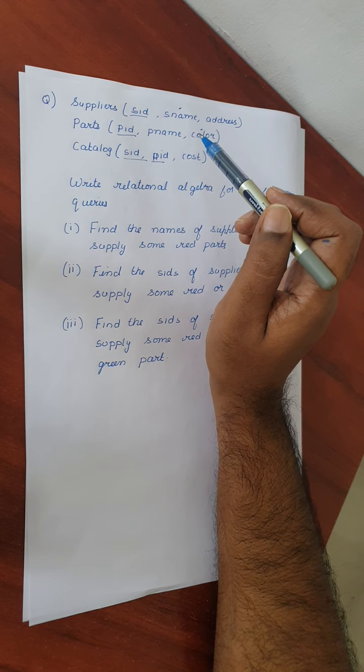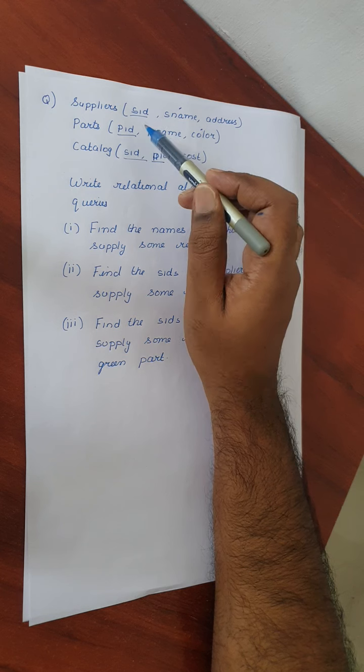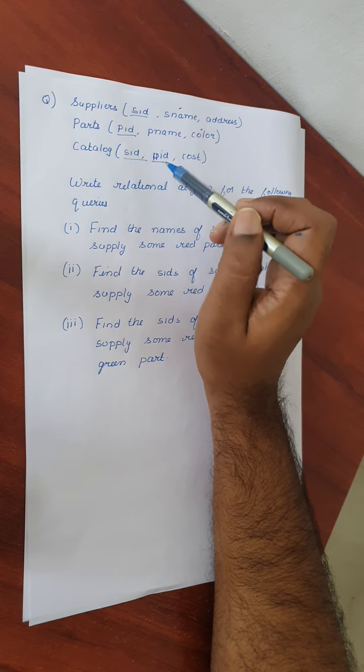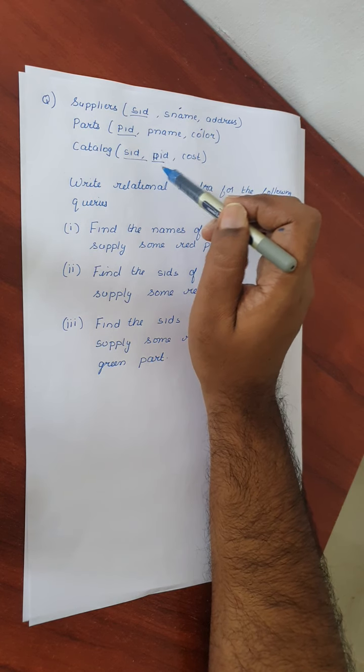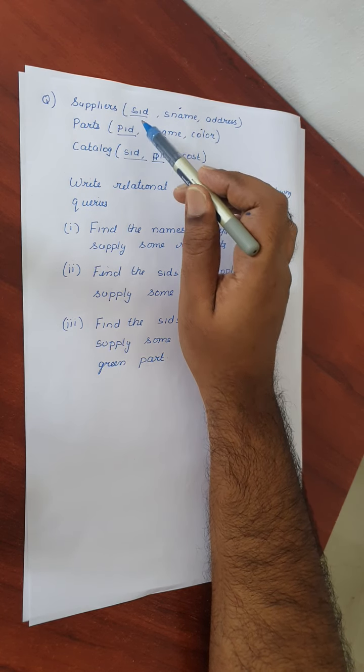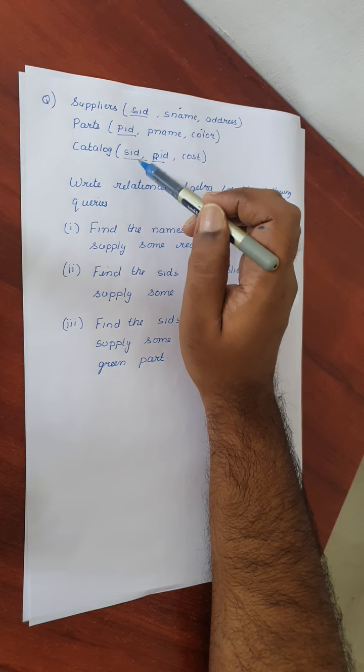So what we do is we will combine all these three. First of all we will combine this and this. Supplier and catalog can be combined because we have the supplier ID as the common key. That can be combined.